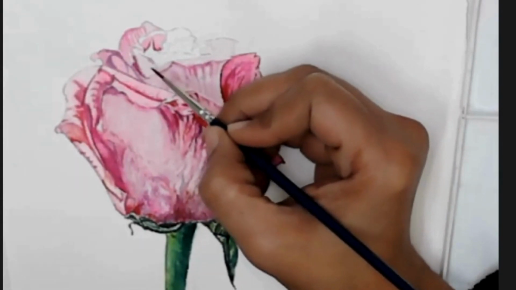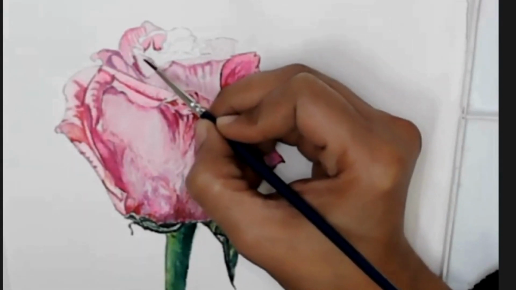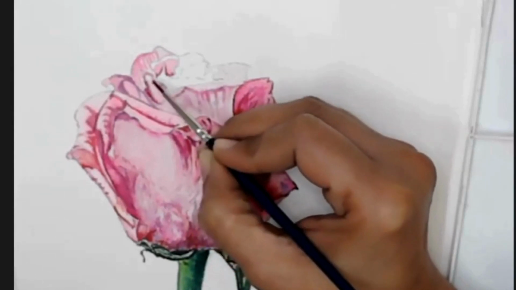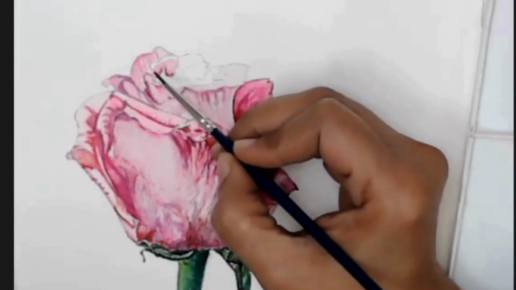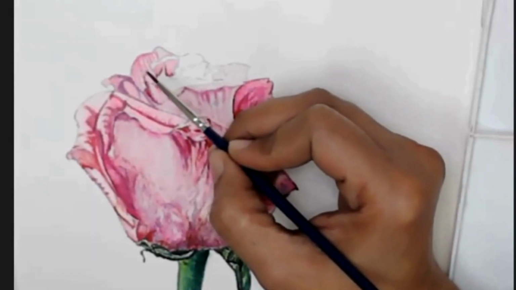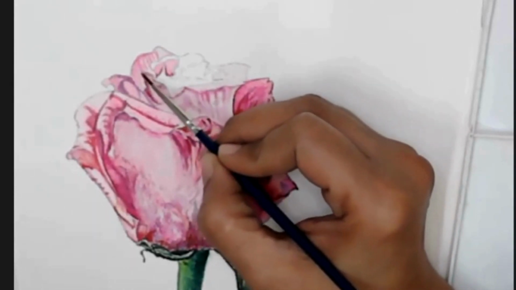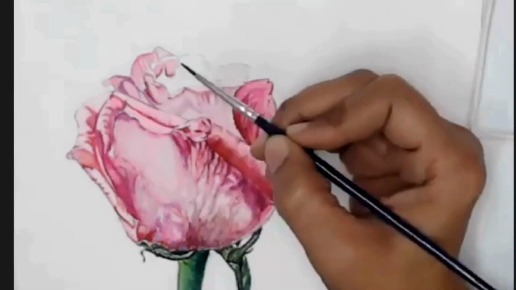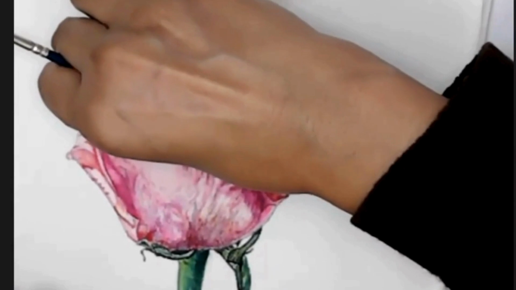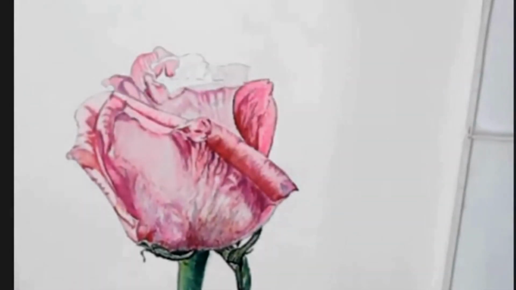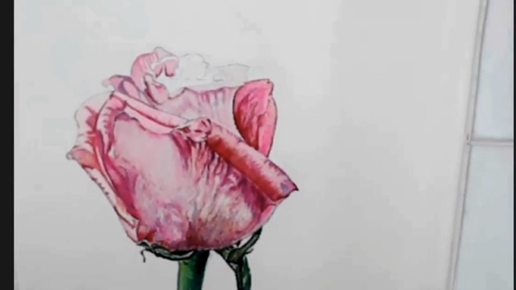Just looking at my reference image to confirm the shapes. There is right now very little paint in my brush, but if I still don't like it, I'll get it off with my tissue paper.